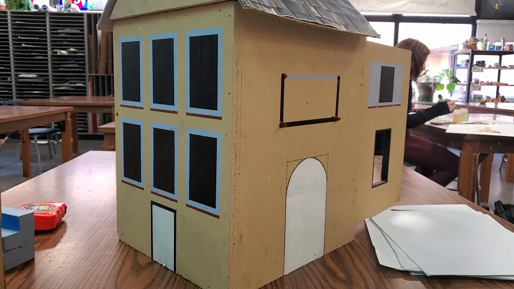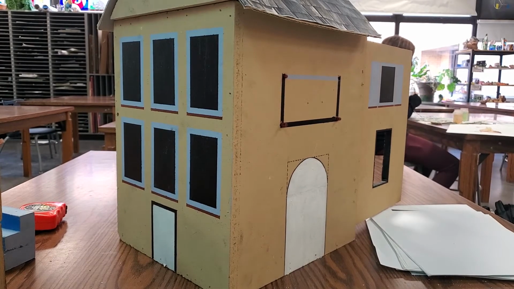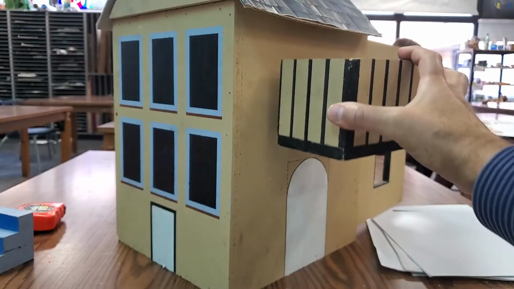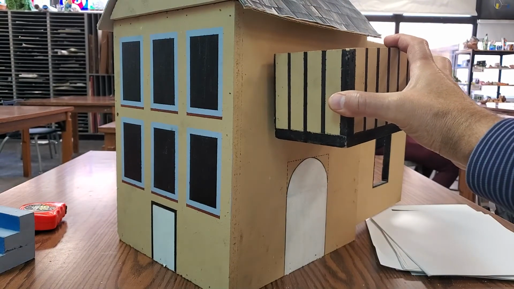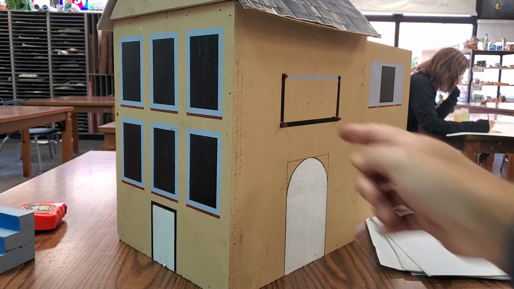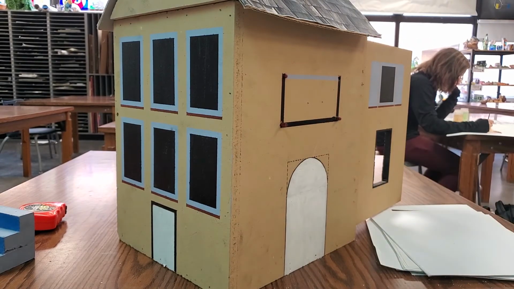Okay, I'm going to show you how to draw a balcony. Basically, a balcony is just another building that's attached to the side, okay? Now if you were to rip that building off, it would leave a mark on the side of the building, okay? So what you're going to be doing is drawing that mark first.